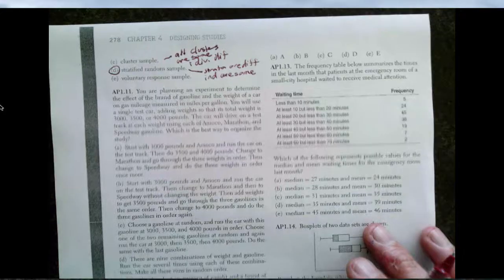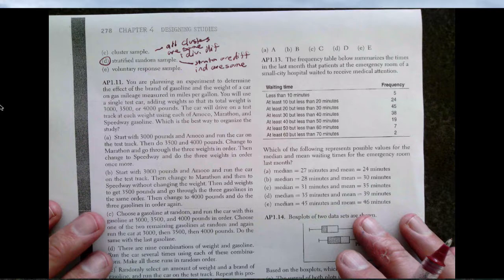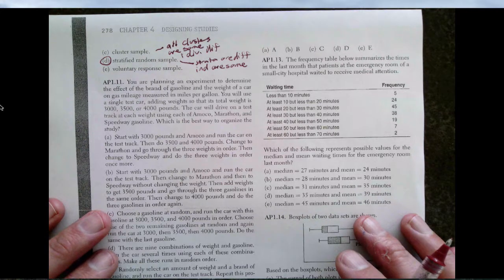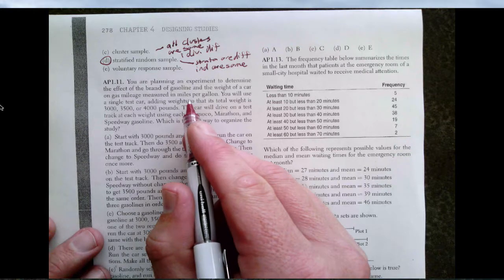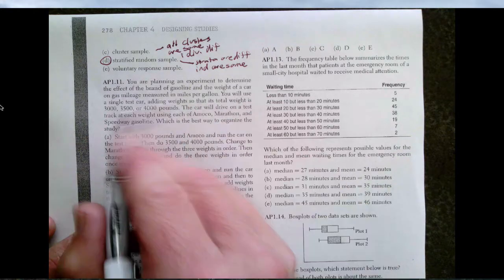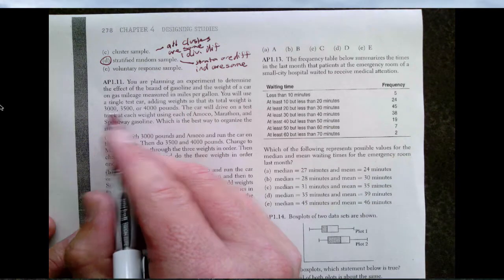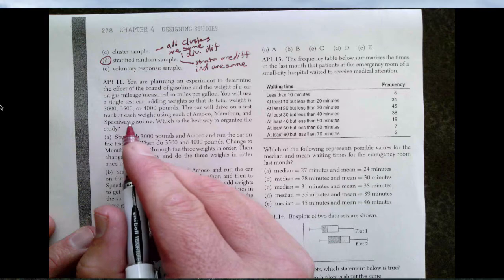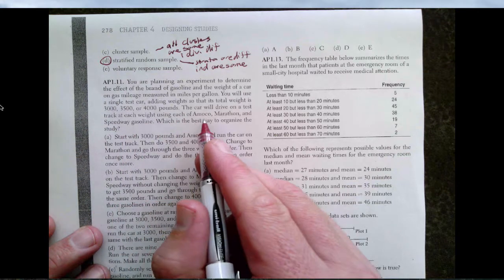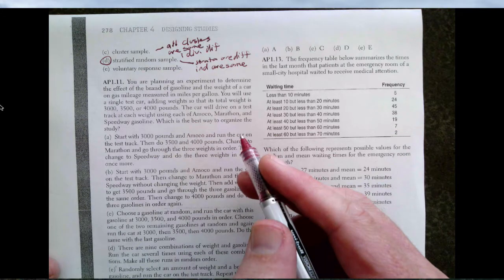Number 11. You are planning an experiment to determine the effect of brand of gasoline and the weight of a car on gas mileage measured in miles per gallon. You will use a single test car adding weights so that the total weight is 3,000, 3,500, and 4,000 pounds. The car will drive on a test track at each weight using each of Amoco, Marathon, and Speedway gasoline. Which is the best way to organize the study?